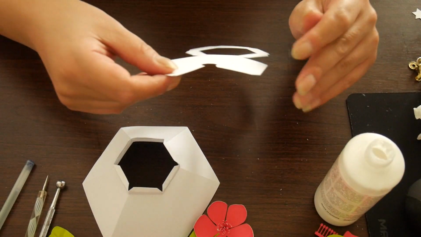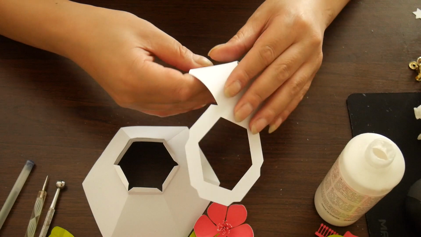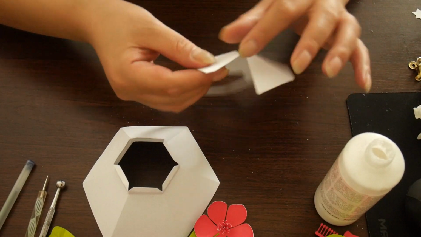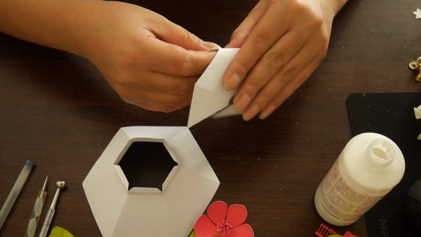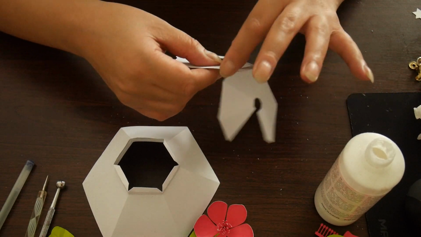That's the roof. And then we're almost there, hang in there. So fold all score lines, and then fold the flaps, and here at the bottom as well.